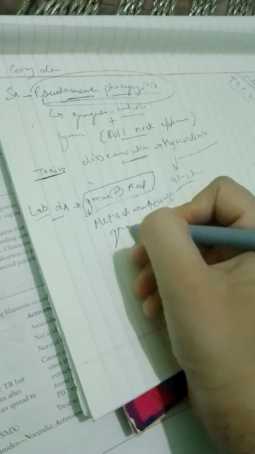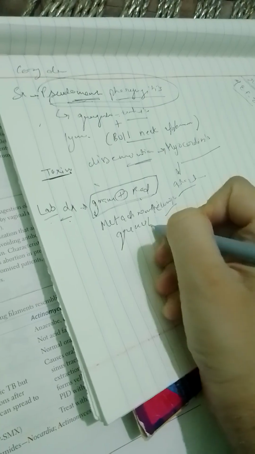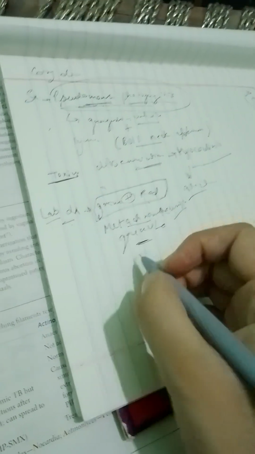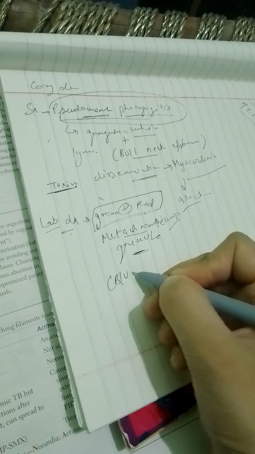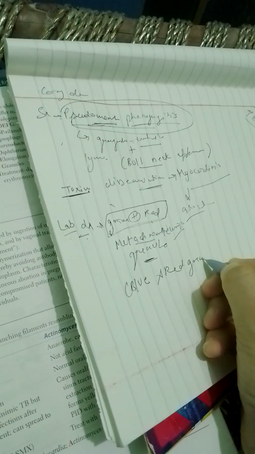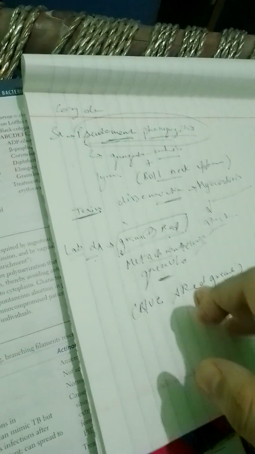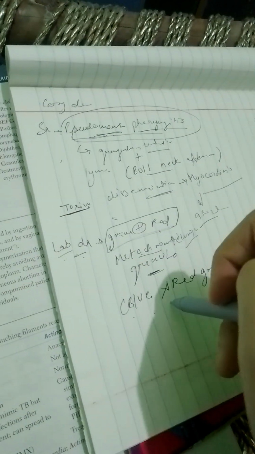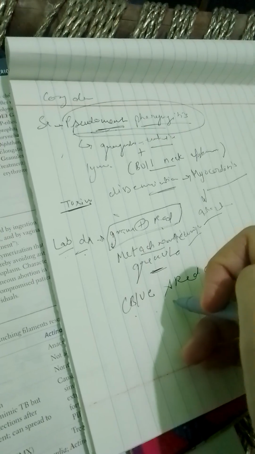What does it even mean? See, these rod like bacteria have metachromatic granules. This line is very important. These metachromatic granules are actually the bluish as well as the reddish granules of the bacteria.